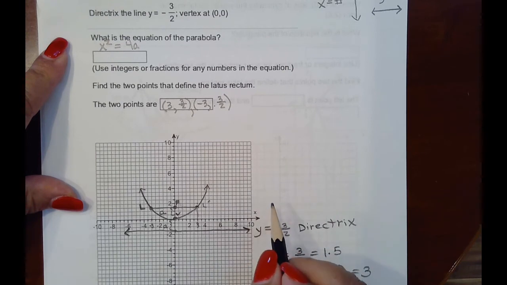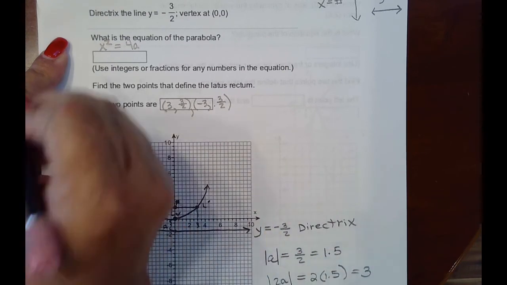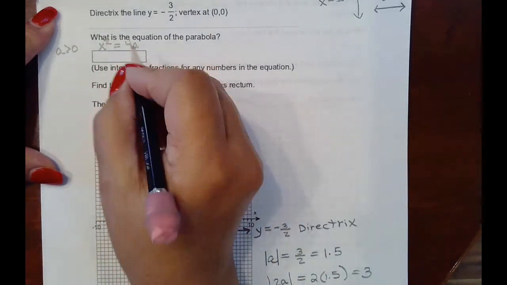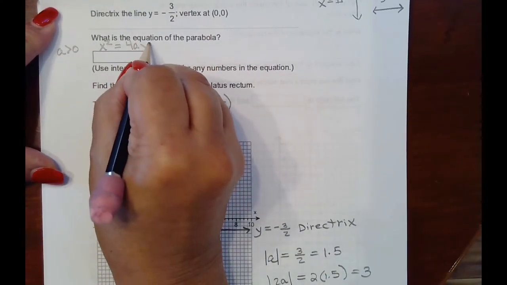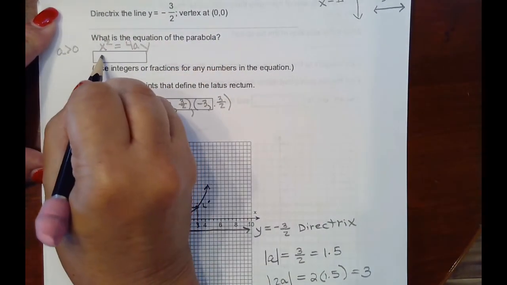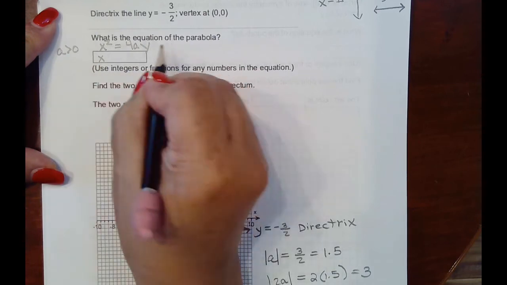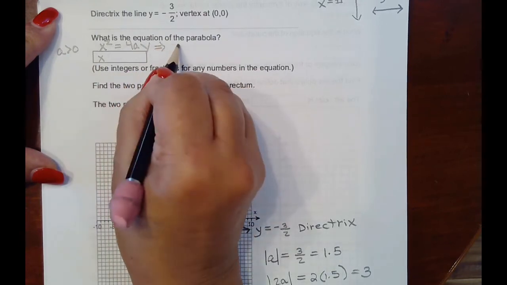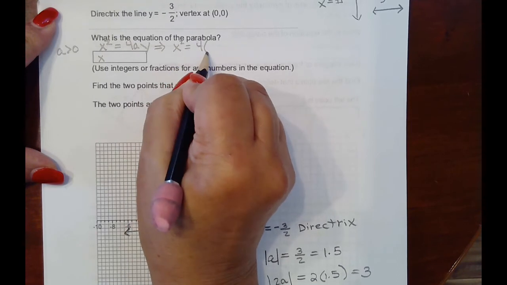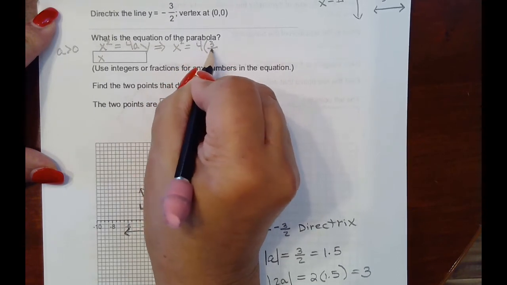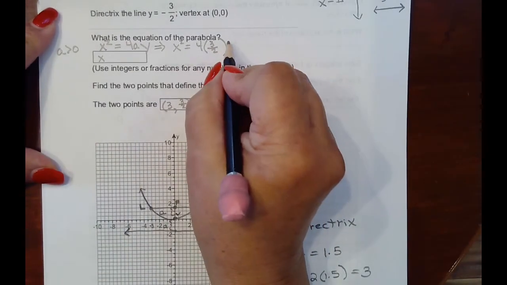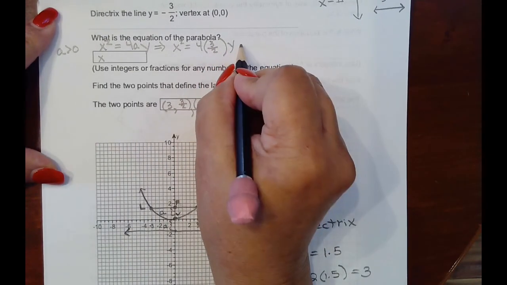That's because our A value is positive, which we know from the way it opens up, times our linear term. We did know the A value, so we can give a more exact answer here. We could go like this, that x squared was 4 times the A value, which was 1.5, or you can write it as 3/2, times the linear term.